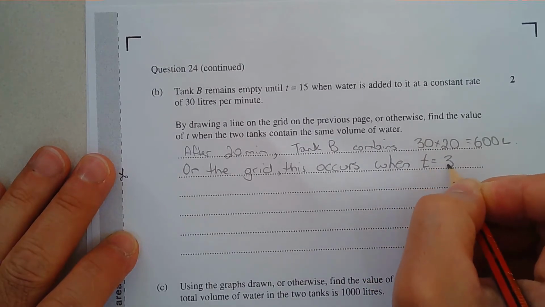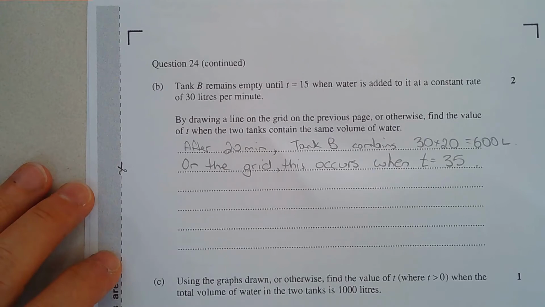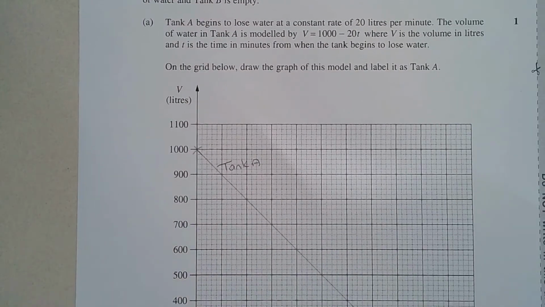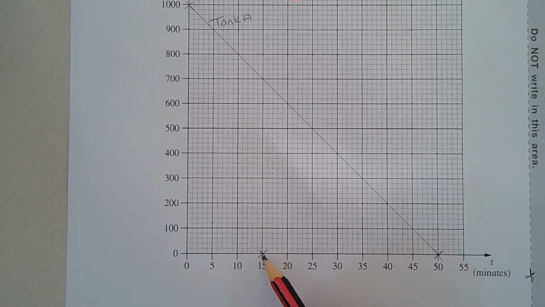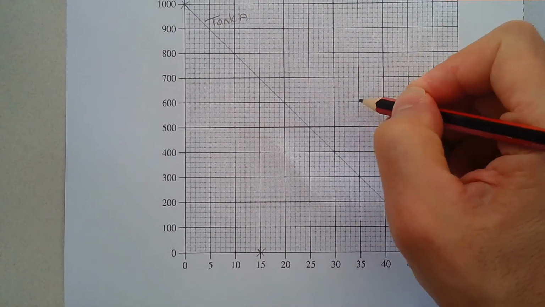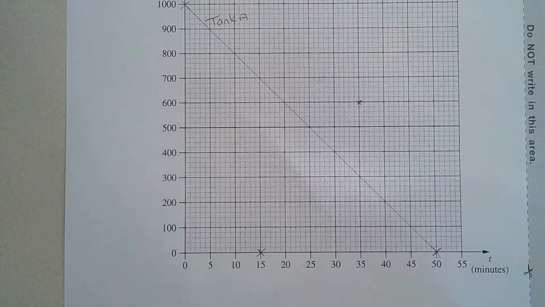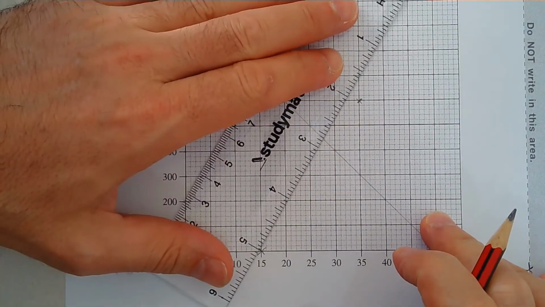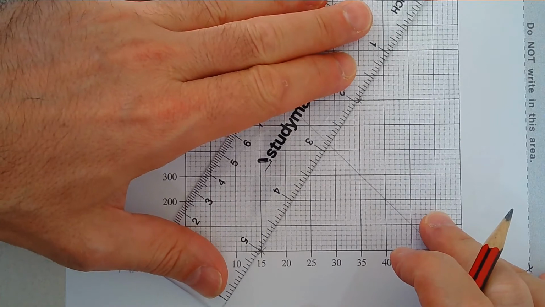So on the grid, that's when t is in fact equal to 35. This 20 minutes just means since tank B started to fill, so it's from when tank B started filling, which is from this point here. After 20 minutes from this point, tank B has 600 litres. So that's going to be at the 35-minute mark, and we'll just go to this point here and put a little X there, to mark the point where there's 600 litres after 35 minutes in tank B. Let's join the points. So we'll draw in our line.